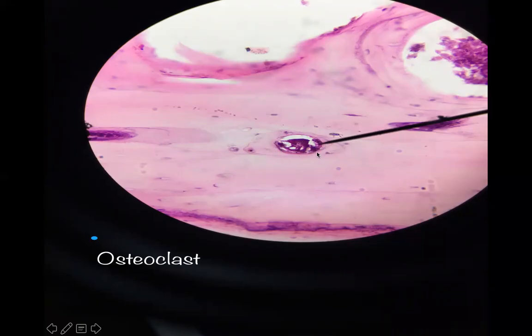But take note that to identify this cell, you have to meet the criteria that it is large and multinucleated, as seen in this slide. Again, what's the function of your osteoclast? It is for bone resorption.